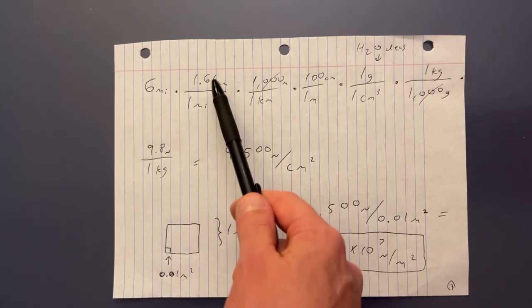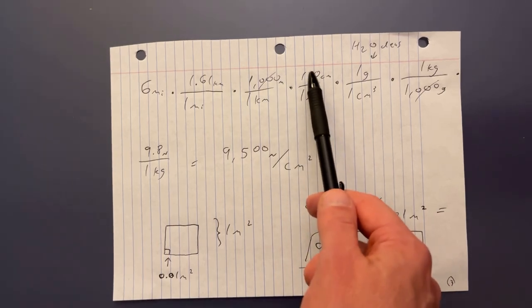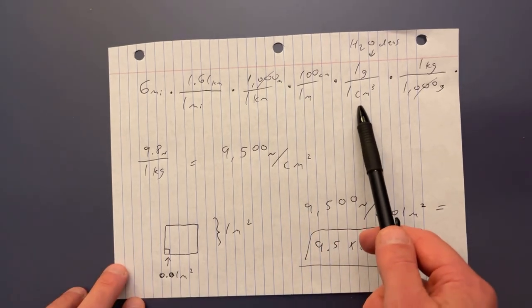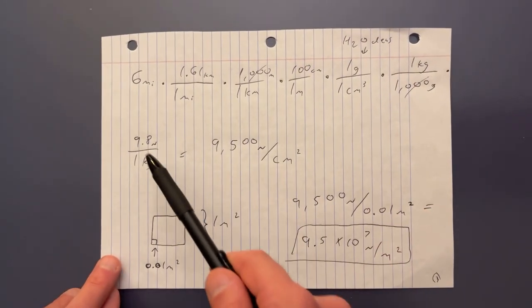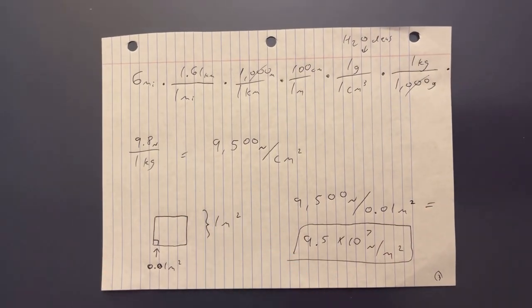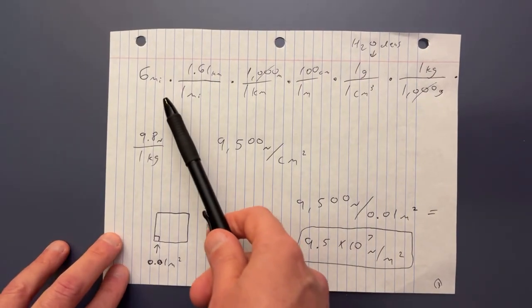6 miles, 1 mile is 1.61 kilometers, 1 kilometer is 1,000 meters, 1 meter is 100 centimeters, 1 cubic centimeter is 1 gram, 1,000 grams is a kilogram, then 1 kilogram is 9.8 newtons. Notice what happens here to all of our units. They should all cancel appropriately.